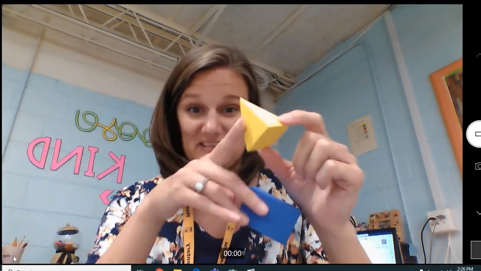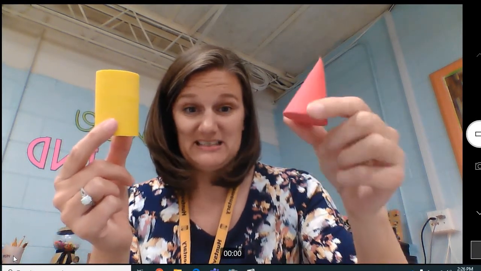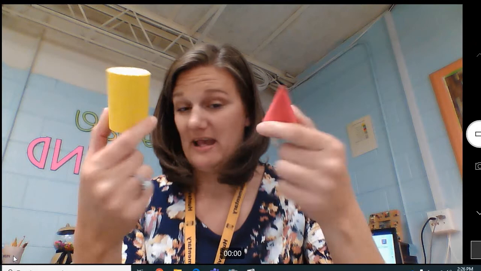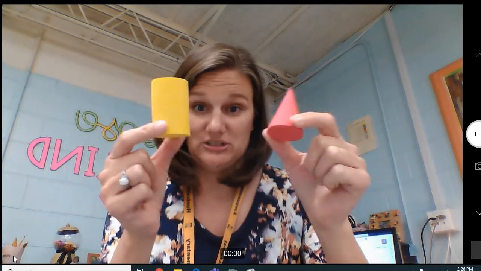Oh, these guys have straight lines, a lot of straight lines. See, look at these straight lines. So does the pyramid. It's got a lot of straight lines. What were the straight lines called? Edges. Good. Straight lines are edges. So this one has edges. Remember, this one and this one, they don't have any straight lines, so no edges. The sphere, no edges, right?